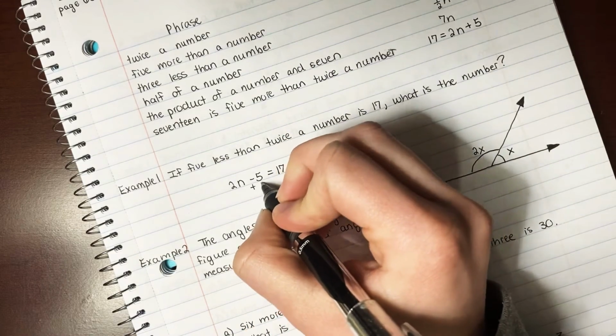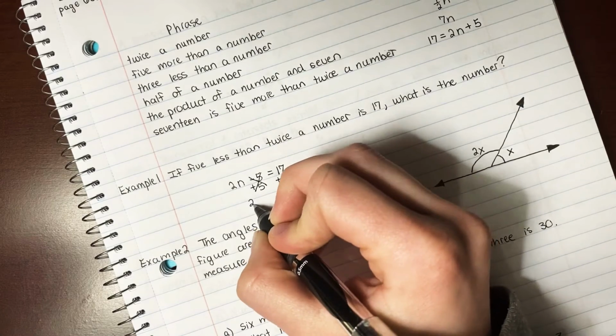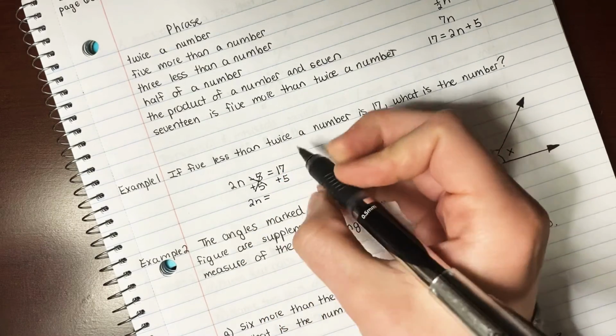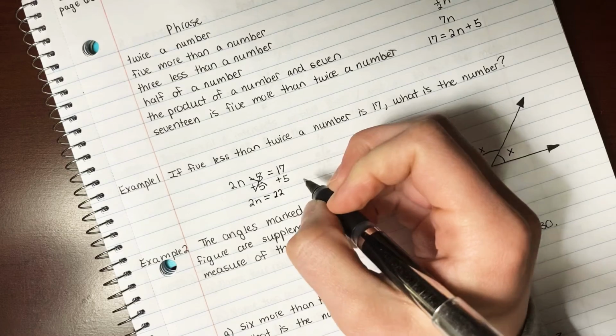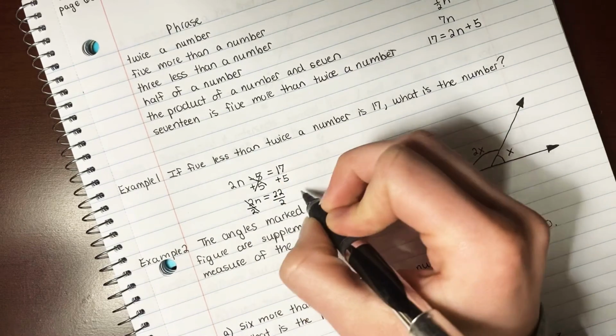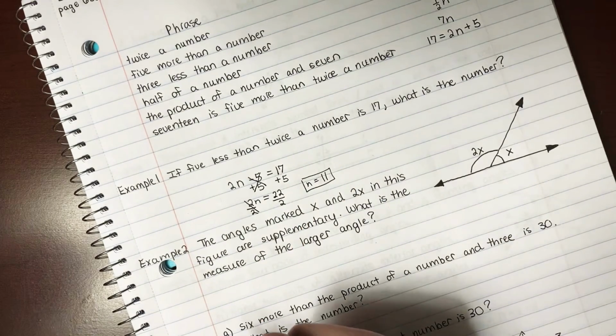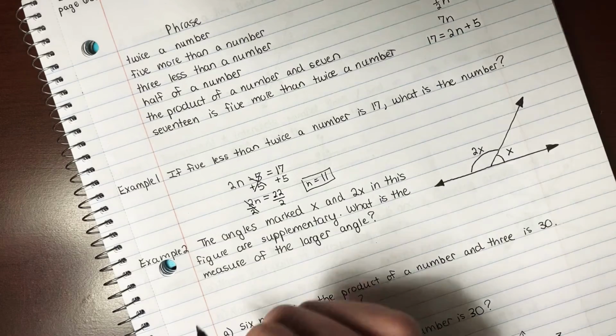You guys know what to do. We add 5 to both sides. We're left with 2n equals 22, since 17 plus 5 is 22. We still need to get n alone, so we divide both sides by 2, and n will be equal to 11. So our number is 11.